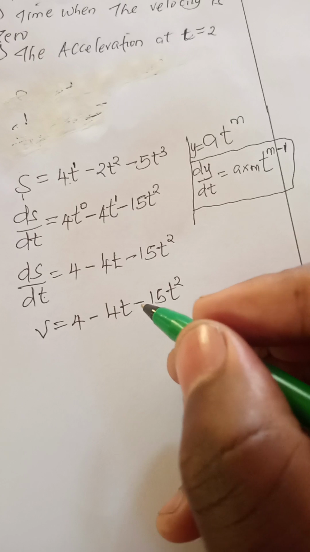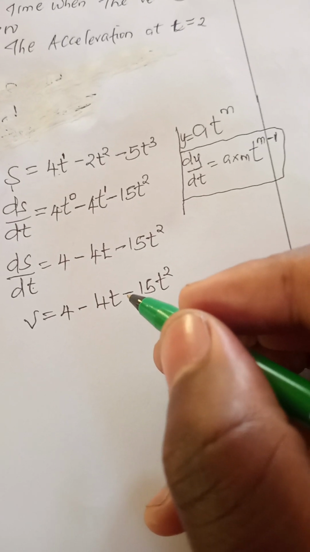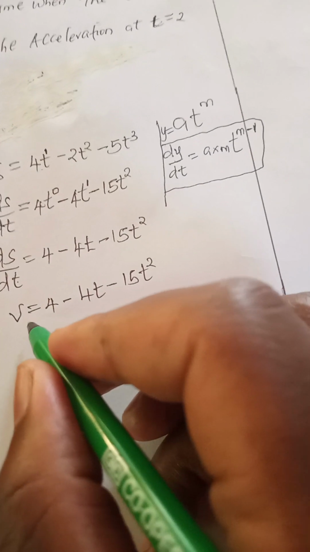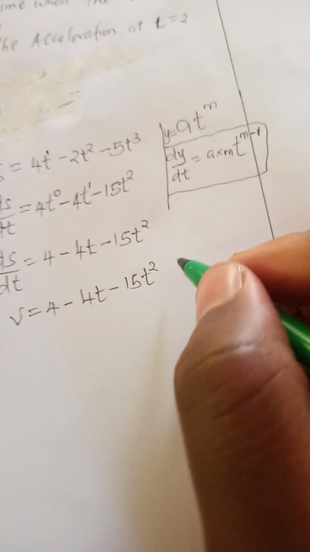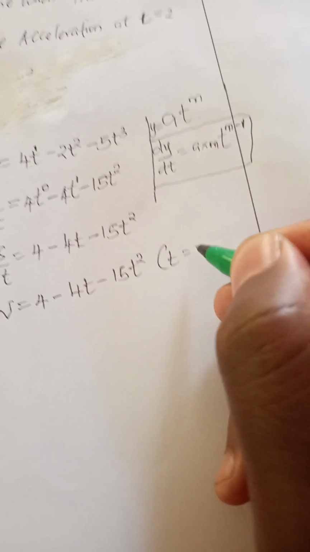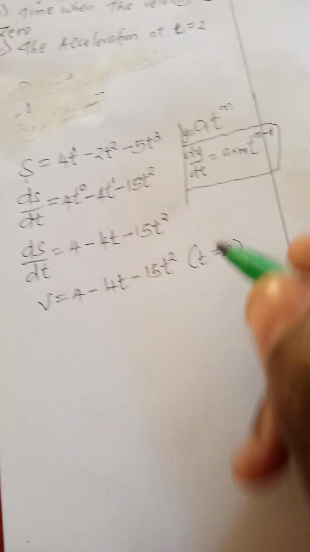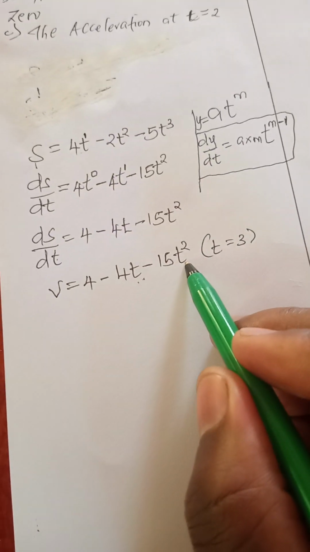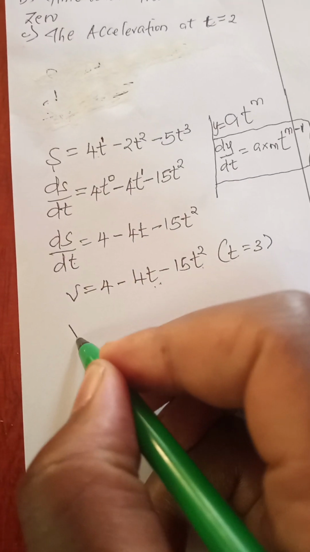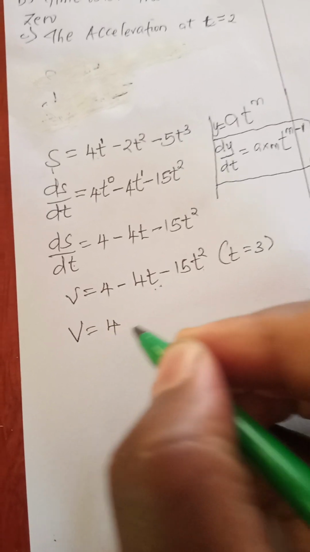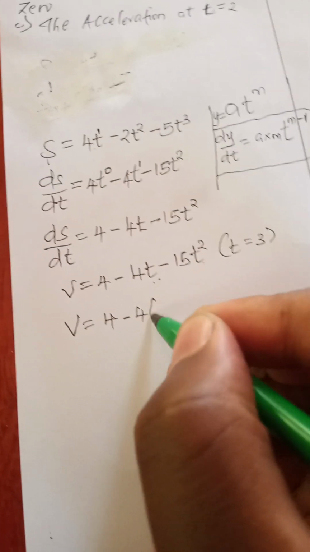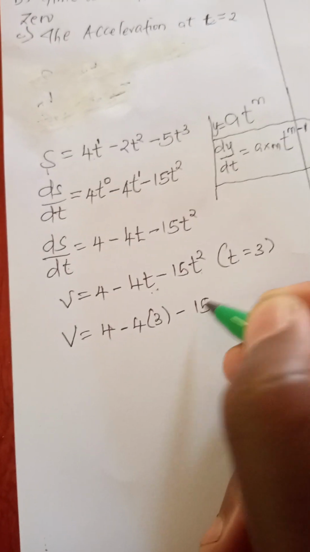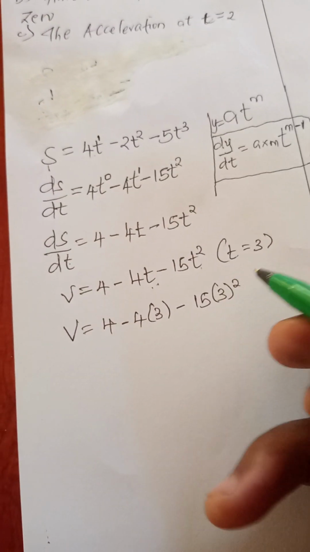So the question is, find the velocity at t is equal to 3. So if I equate t to 3, wherever there is t, I put 3. So I put 3 here, I also put 3 here. So velocity will therefore be 4 minus 4 into 3, then minus 15 into 3 squared.